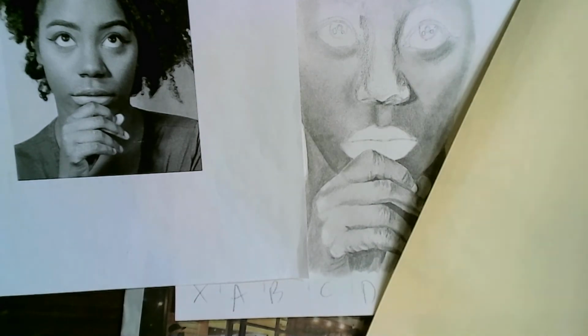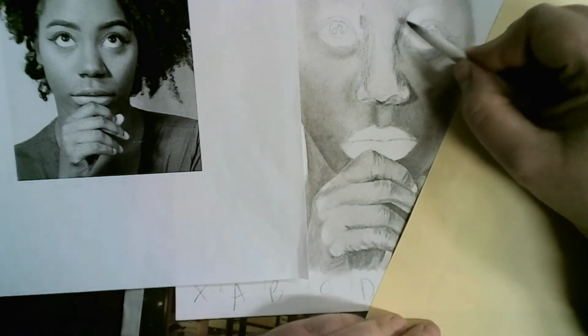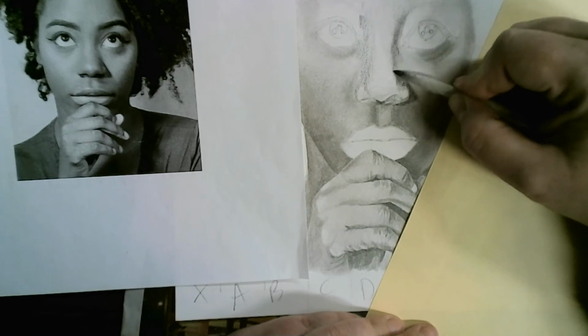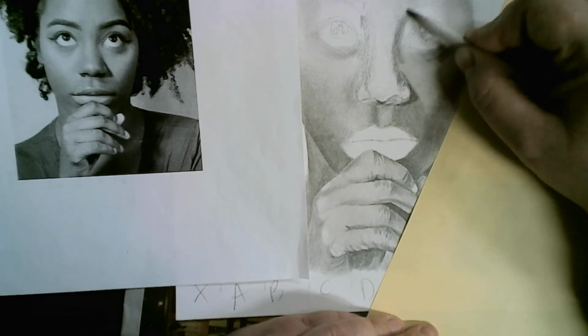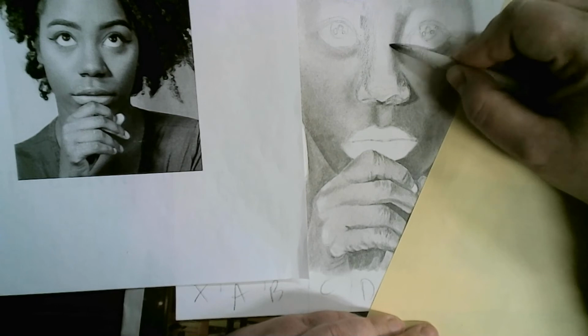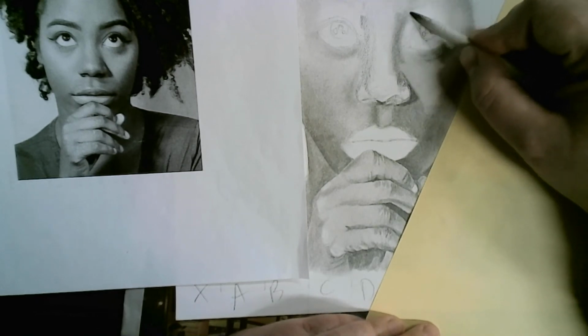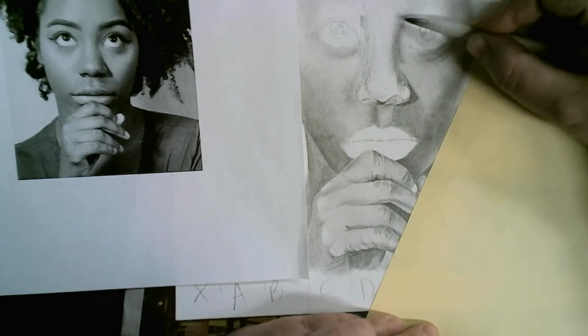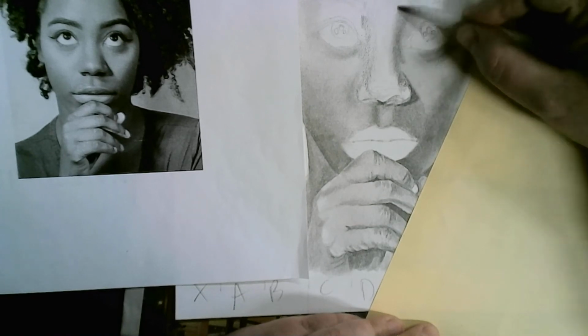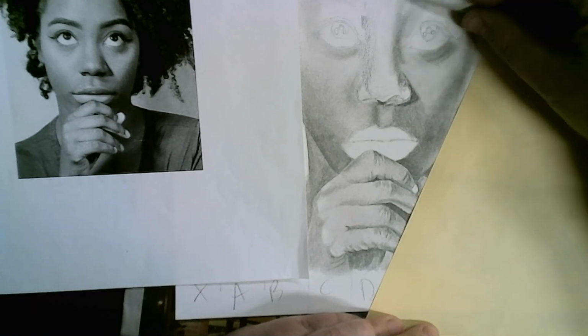Okay, so I'm going to start with the medium blender, then blend. I like to do a circular motion to work it into the paper, but then go back and blend in the direction or the curvature that it fades up into. So I'm going to fade it up into the eyebrow, fade it into the eye area, because then we'll perfect it when we do the eyes.